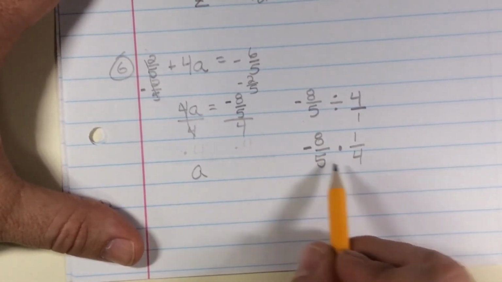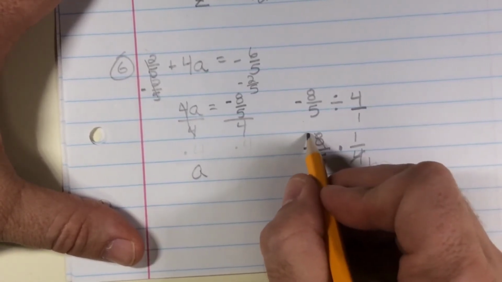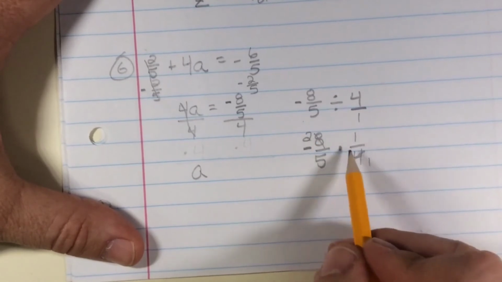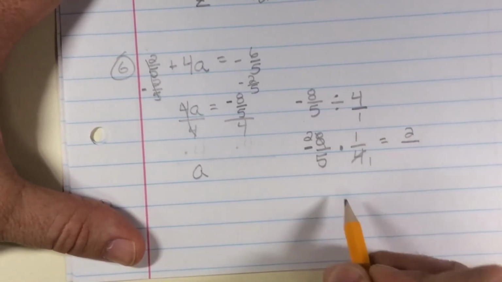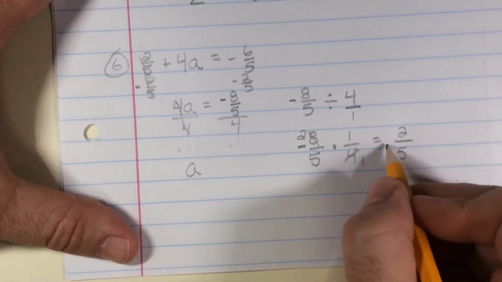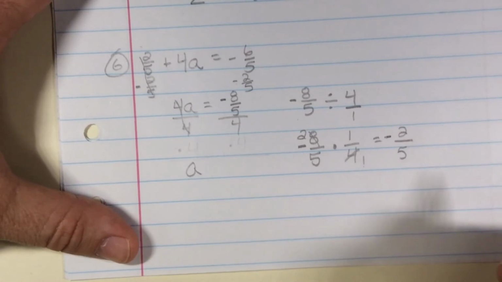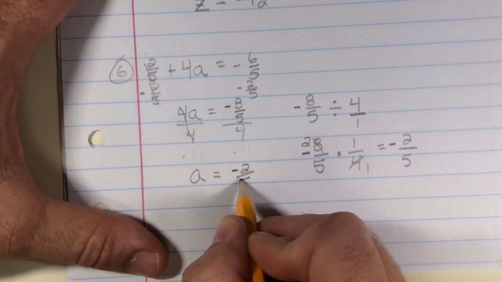Now I can simplify before I multiply here. 4 goes into 4 one time, 4 goes into 8 twice. 2 times 1 is 2. 5 times 1 is 5. And I had a negative times a positive, so my answer is negative. A equals negative 2 over 5.